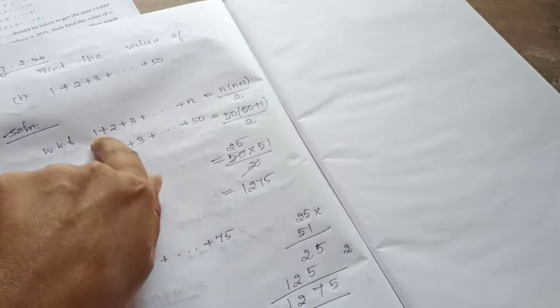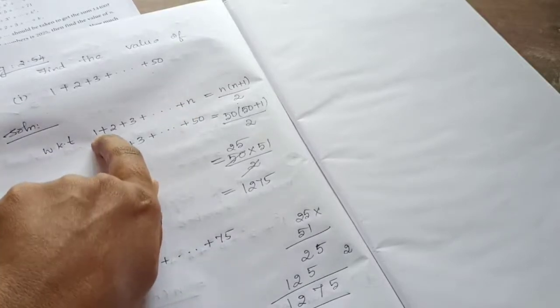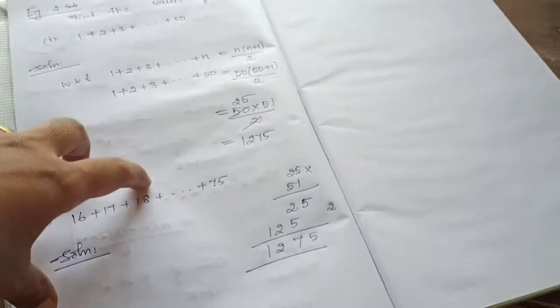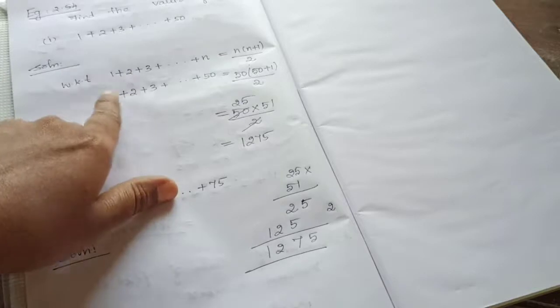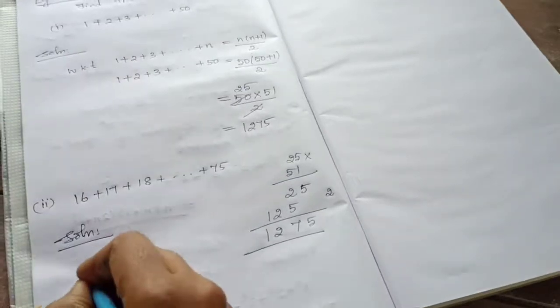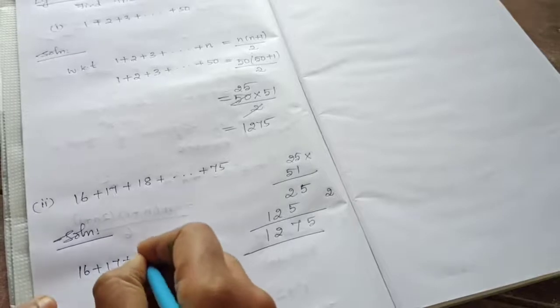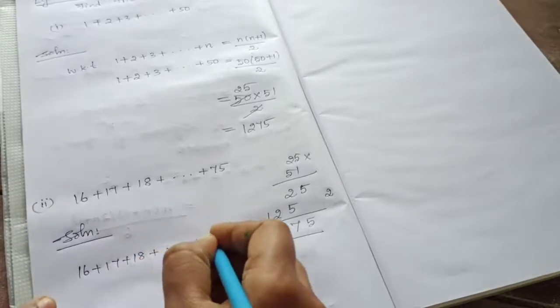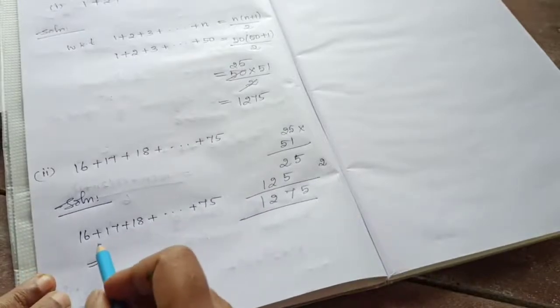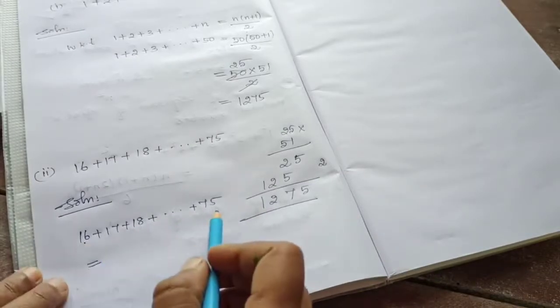The formula should start with 1. So we need to change the question according to this formula. So listen carefully: 16 plus 17 plus 18 plus up to 75. Here we need the sum of 16 to 75.